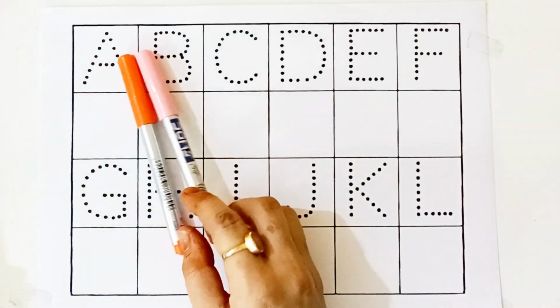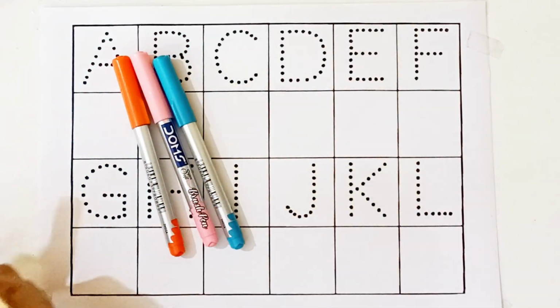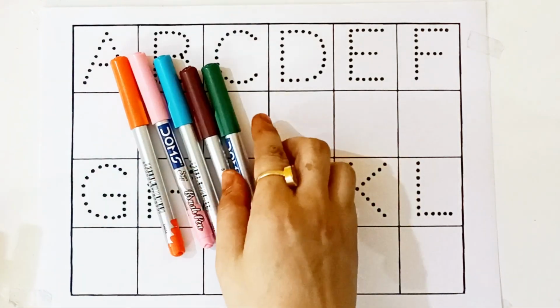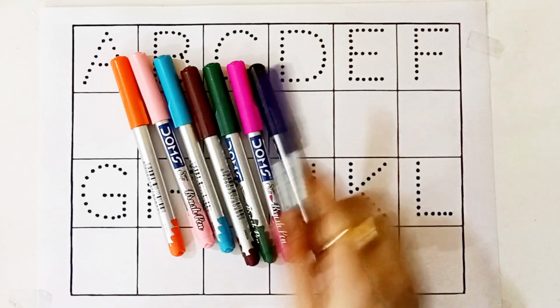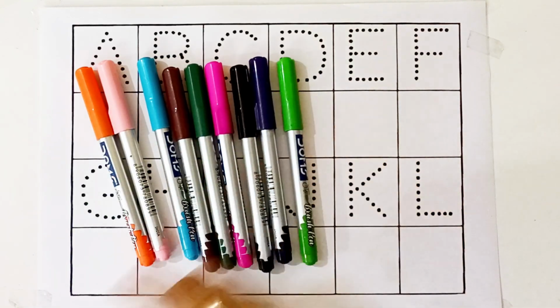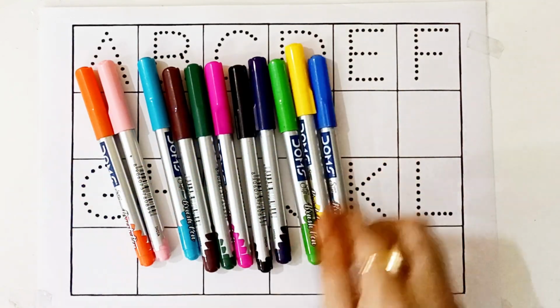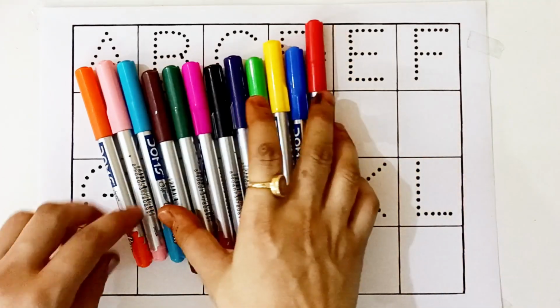Orange color, light pink color, sky blue color, brown color, dark green color, dark pink color, black color, purple color, green color, yellow color, dark blue color, red color.